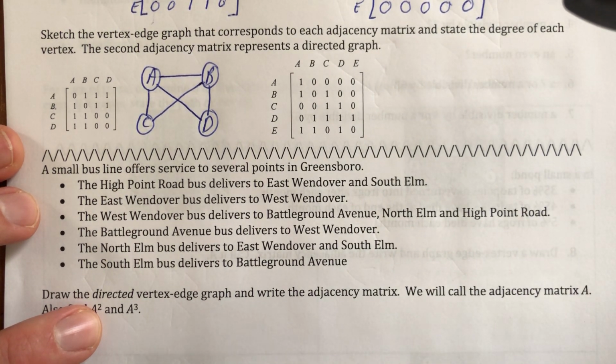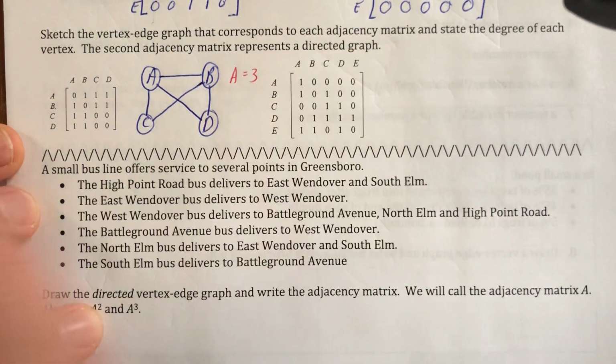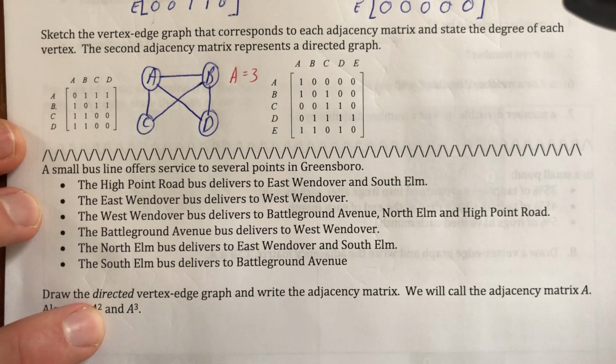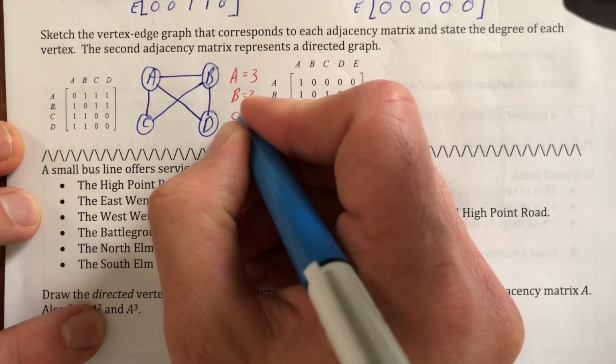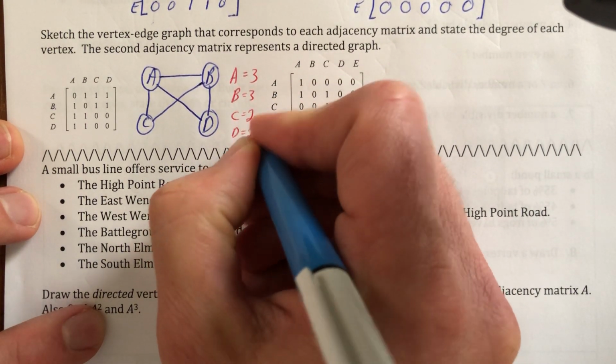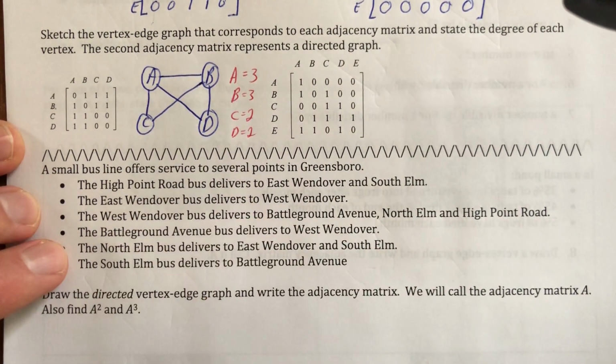All right, they also said state the degree of each vertex. I'm going to do that in red just for fun. The degree of A is 3. I'm saying A equals 3 as if it was a variable. It's not, but the degree of A is 3. B has a degree of 3, C has a degree of 2, and D has a degree of 2 for slightly obvious reasons. So like D has 2 edges coming out of it.